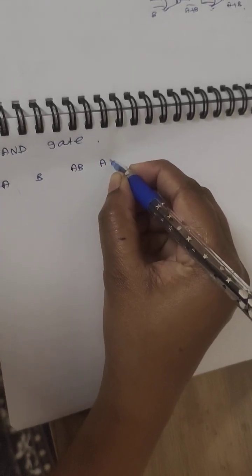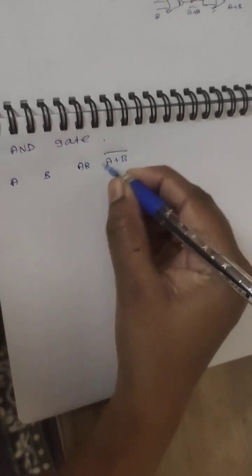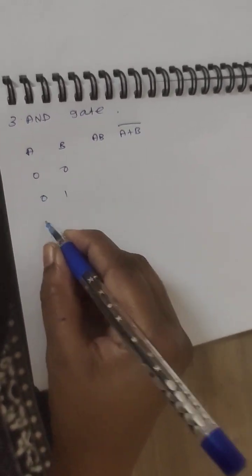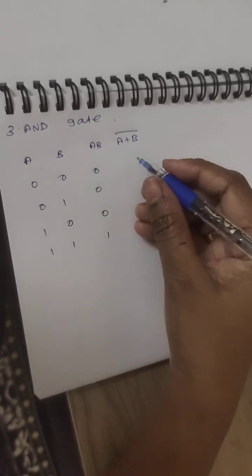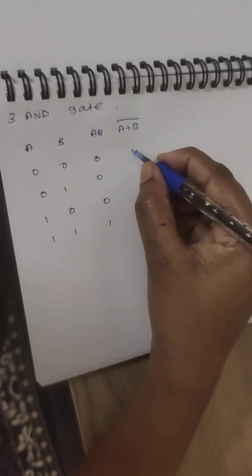We have to implement AB, and what we have is A plus B the whole bar. As we already know, we have to fill up the truth table of both of them. So here you will be seeing like this.